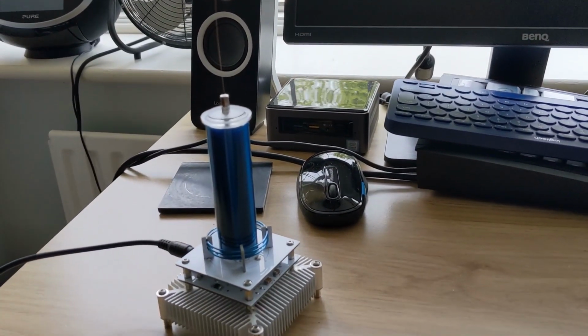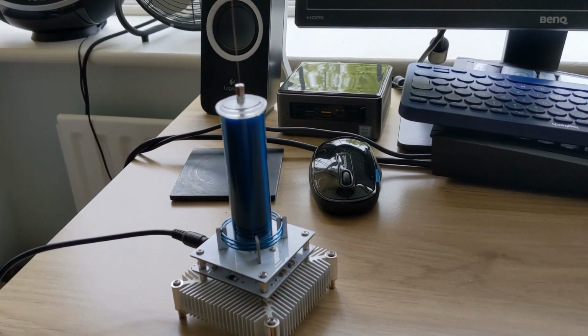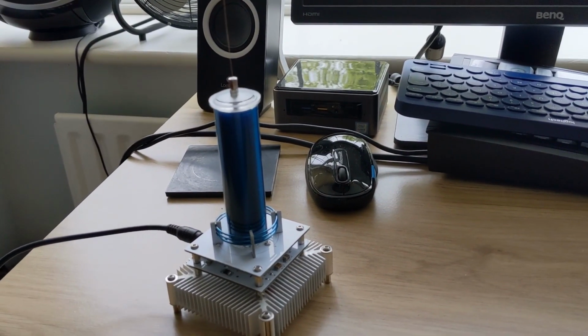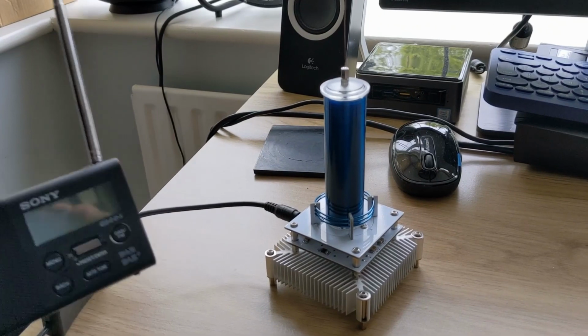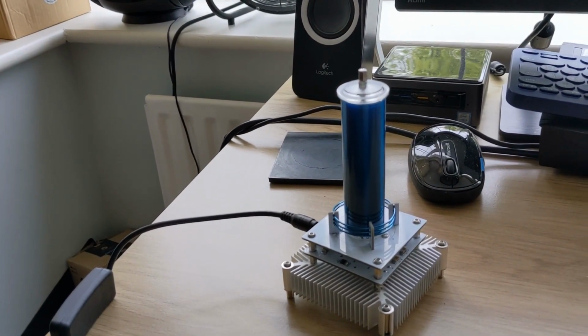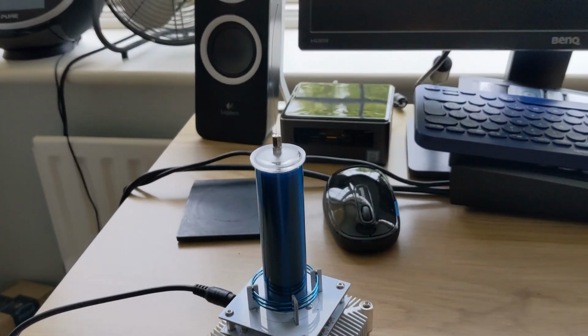When I posted a video of my little Tesla coil, I was asked whether it interfered with the radio. Well, it's likely to. It's a broadband sort of device, and it does actually interfere with both FM and DAB radio, but not as much as I thought it might. So let's have a look at what's being generated here.